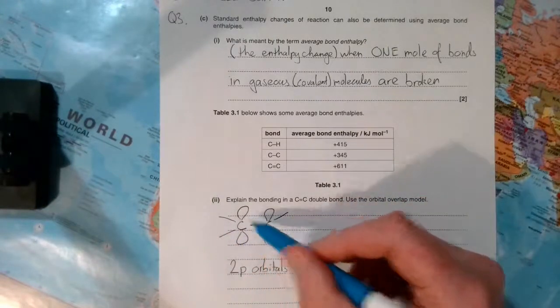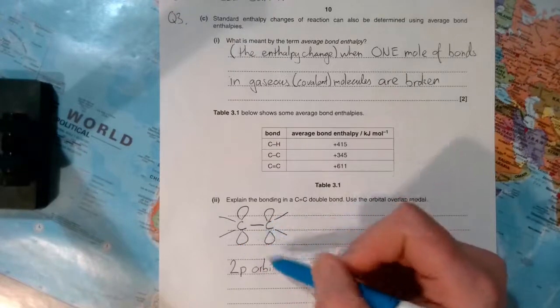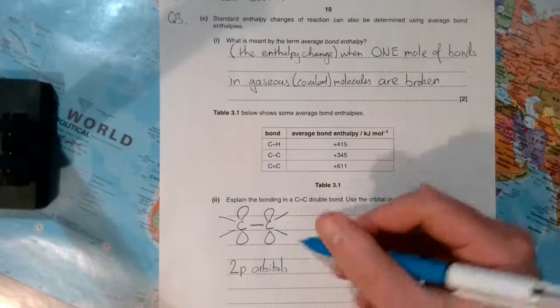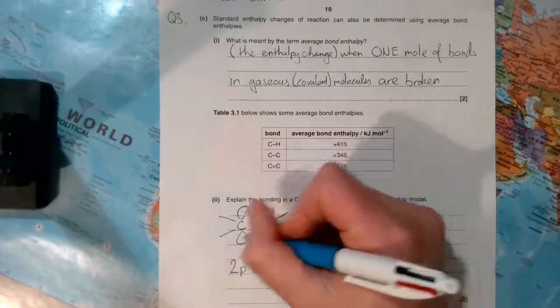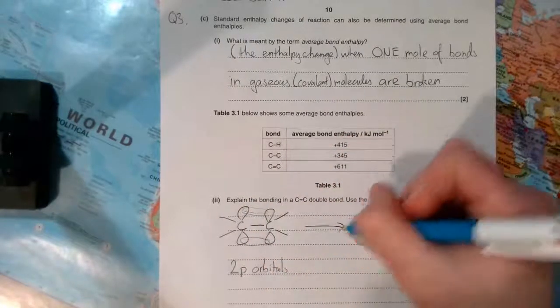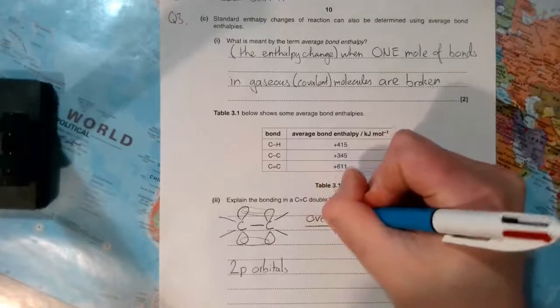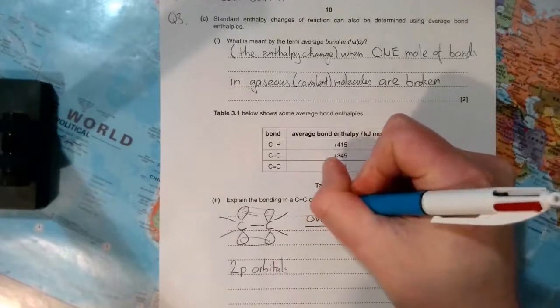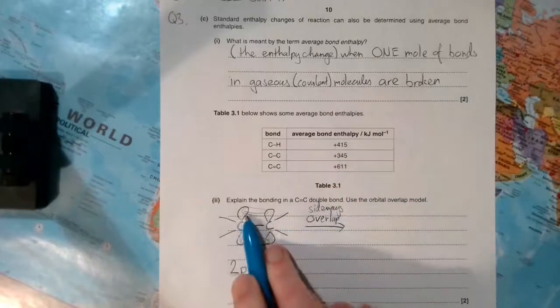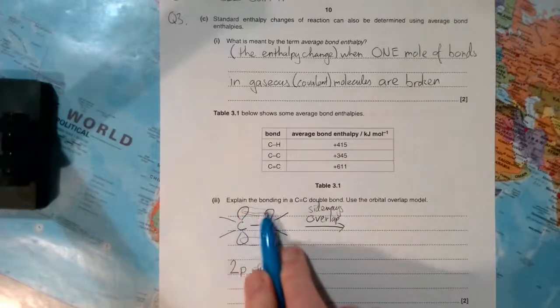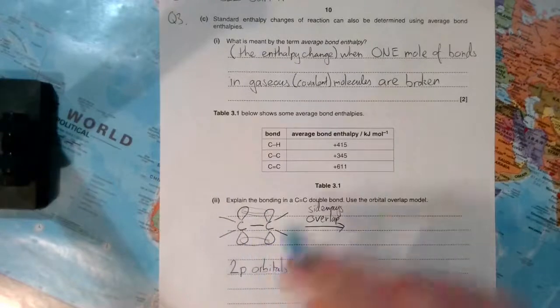What you've got are the 2p orbitals. There are 2 of them here, and the key word you want in here is an overlap.